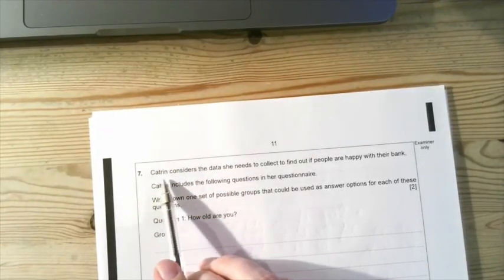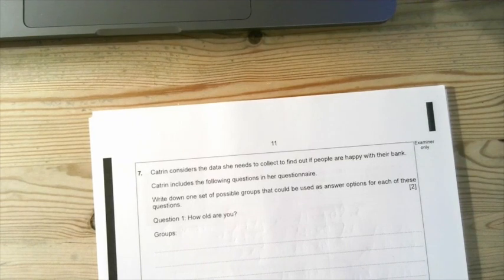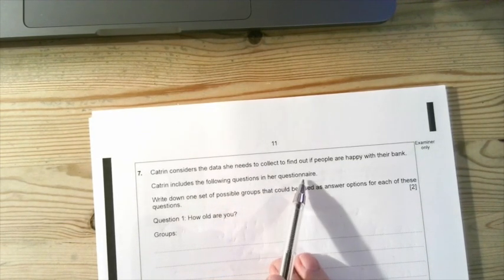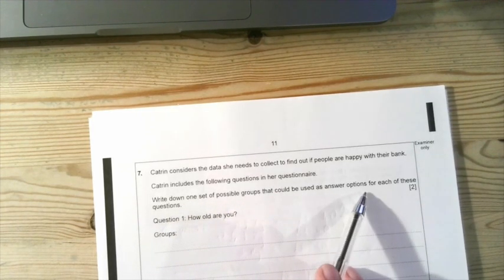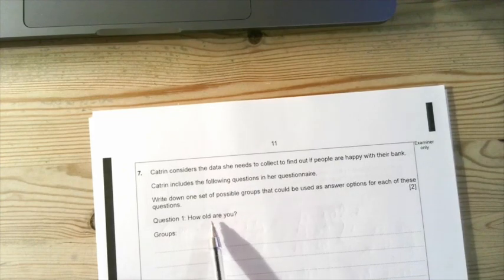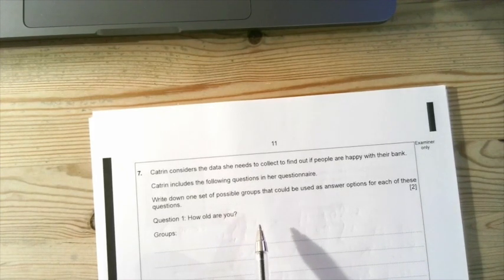Question 7. Katrin considers the data she needs to collect to find out if people are happy with their bank. Katrin includes the following questions in a questionnaire. Write down one set of possible groups that could be used to answer options for each of these questions. Question number 1. How old are you?